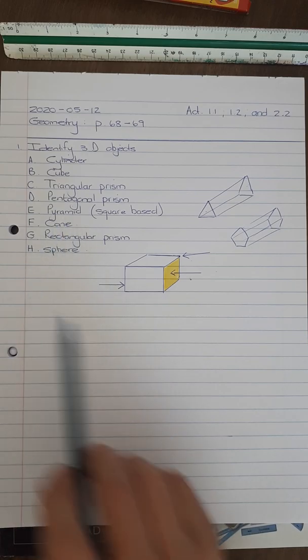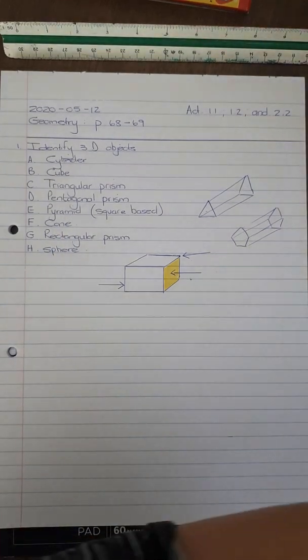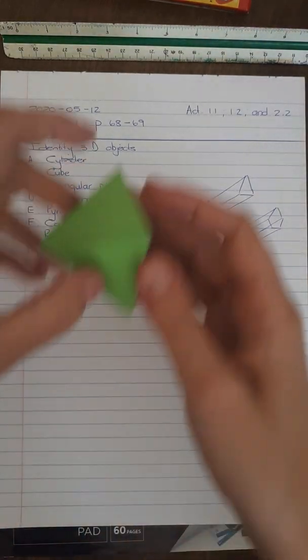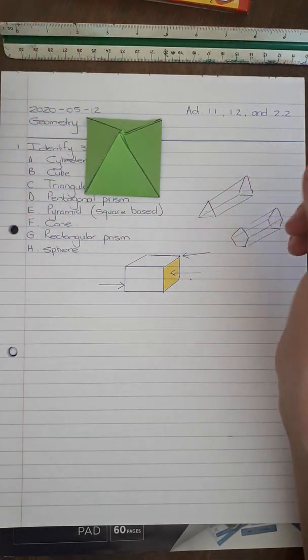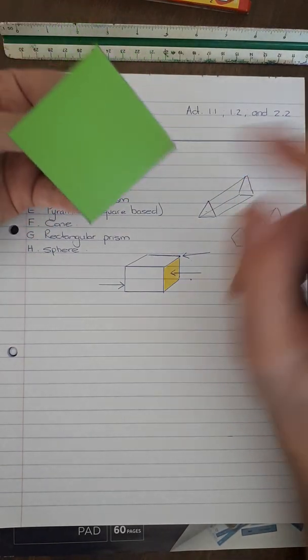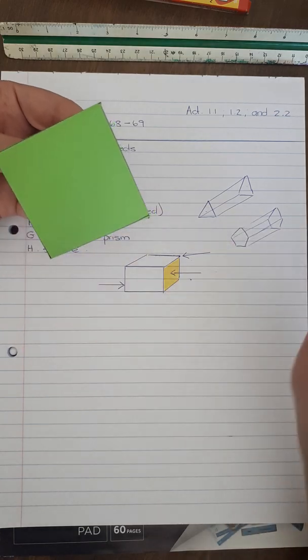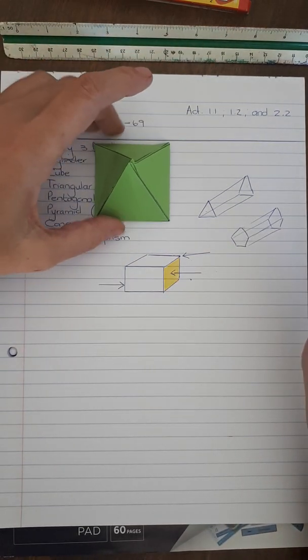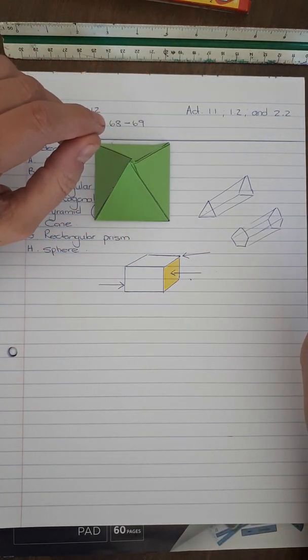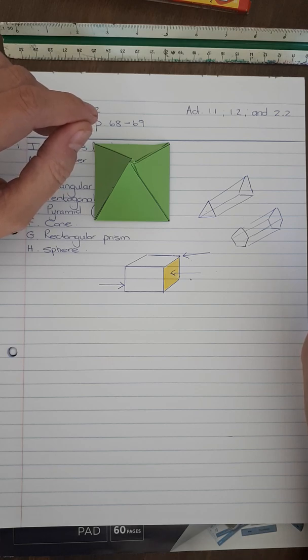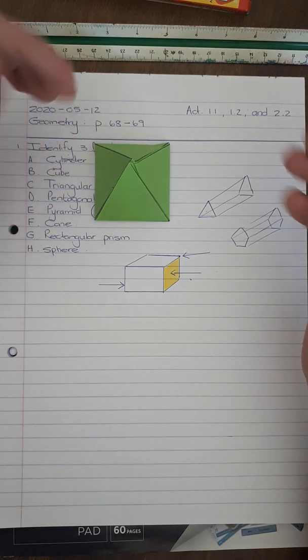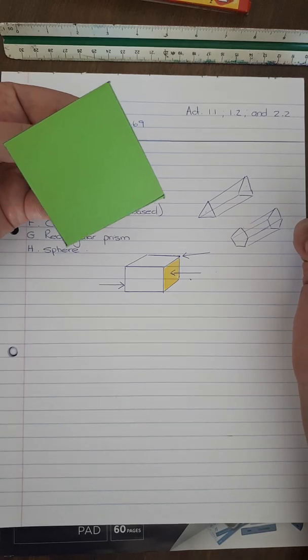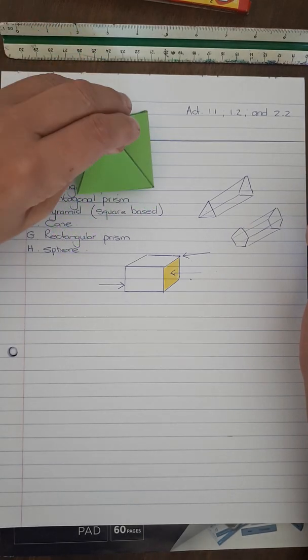And now a pyramid. I have the pyramid over here. This one is called a square-based pyramid because my base is a square. You also get a rectangular-based pyramid and you get a triangular-based pyramid when the bottom section is actually a triangle.